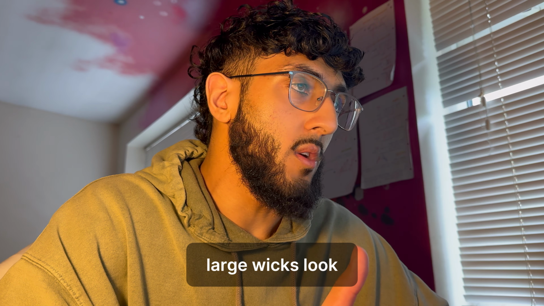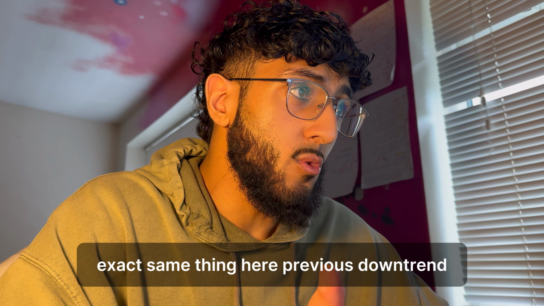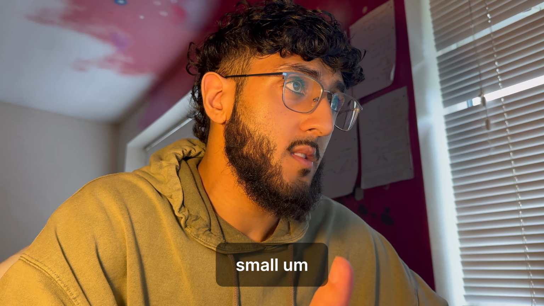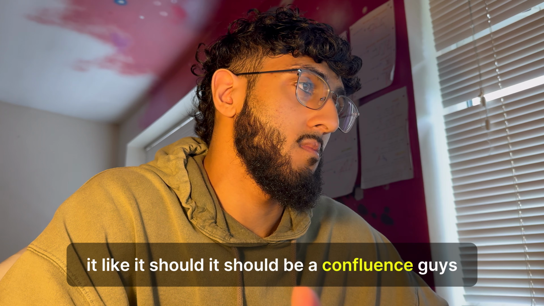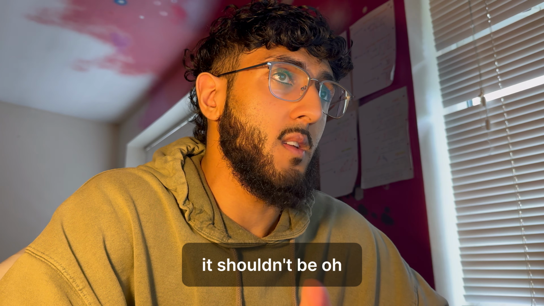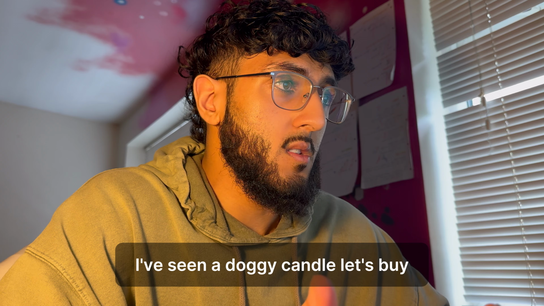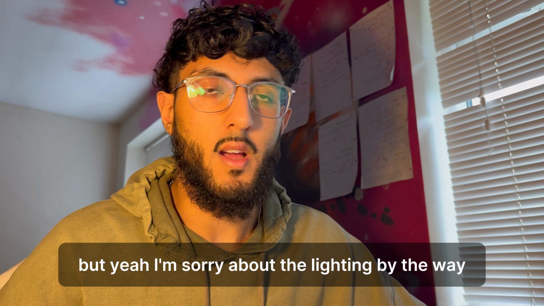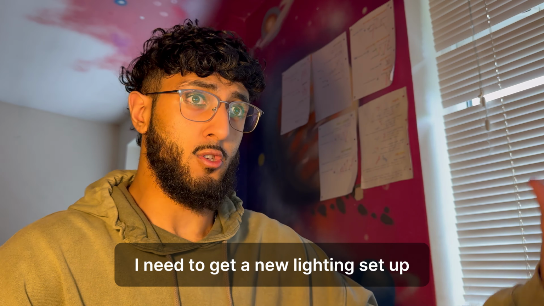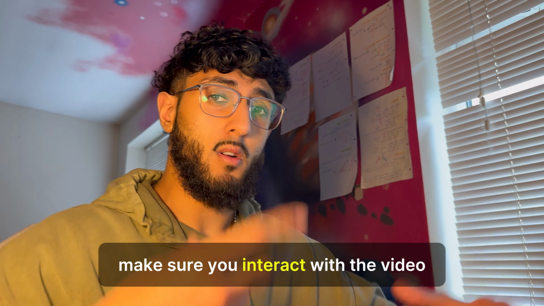Look here. We were in a tiny downtrend. Small body, large wicks, and look, price went up. Simple. Exact same thing here. Previous downtrend, small body, large wick, boom, price went up. Simple. It should be a confluence, guys. It shouldn't be, oh, I've seen a doji candle, let's buy, let's sell. It needs to be a confluence.